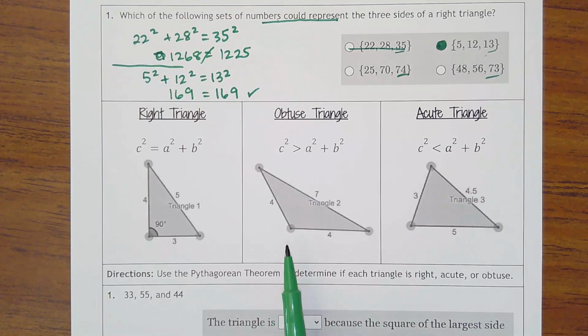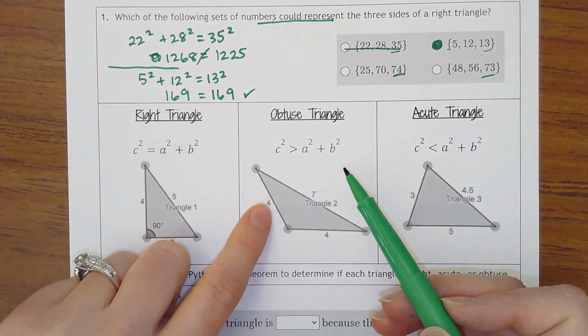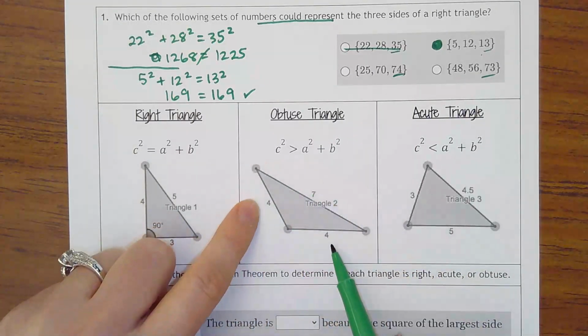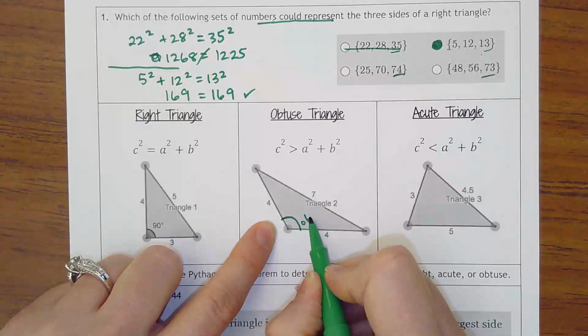Obtuse means it has one really big angle that's more than 90 degrees. Acute is that all three angles are going to be less than 90. And of course we have the one that's exactly 90. So now we can say that if the hypotenuse squared is greater than the sum of the legs squared, it's obtuse. So here's my obtuse angle here.